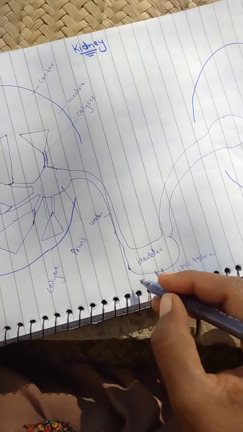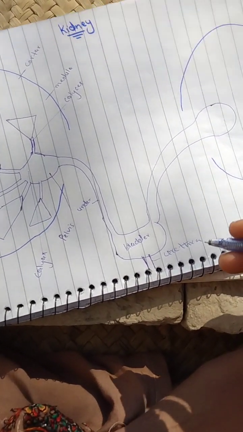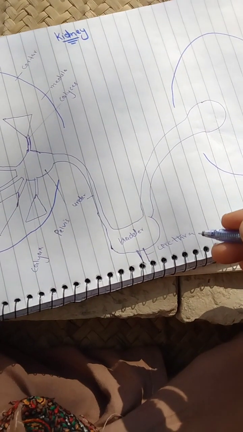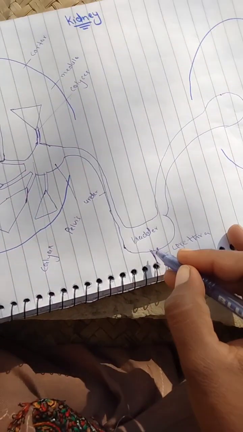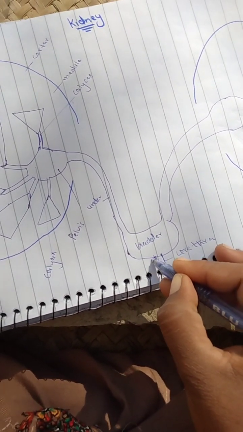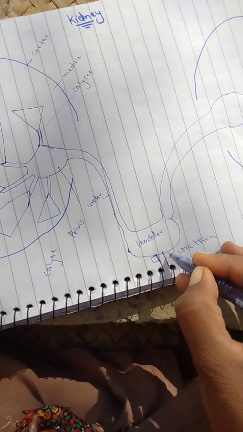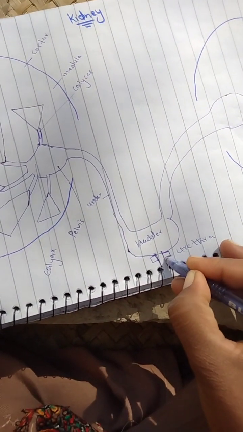In males, the urethra is 20 centimeters long, but in females, the urethra is 5 centimeters long. In males, the urethra is attached to the prostate gland.